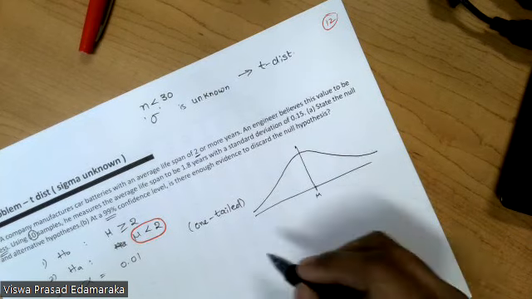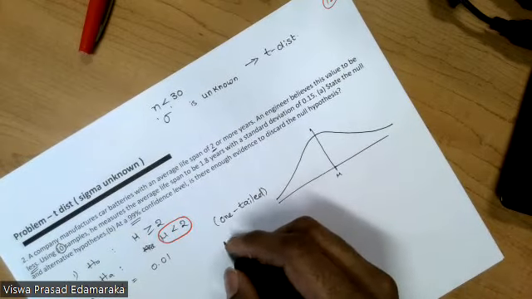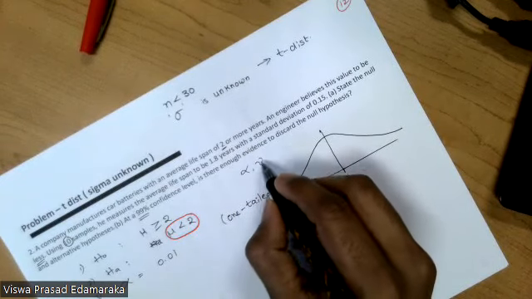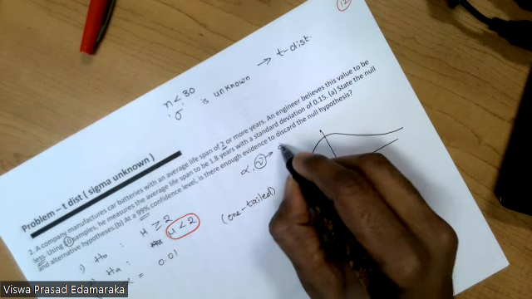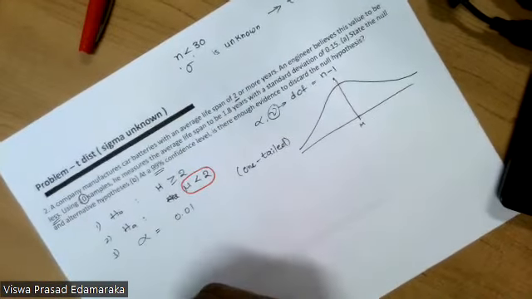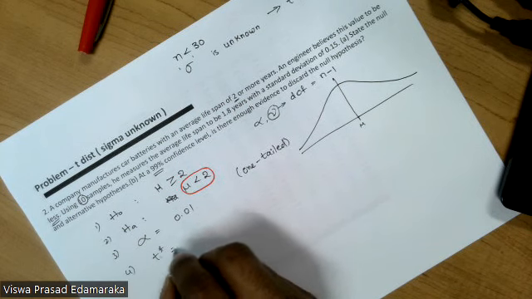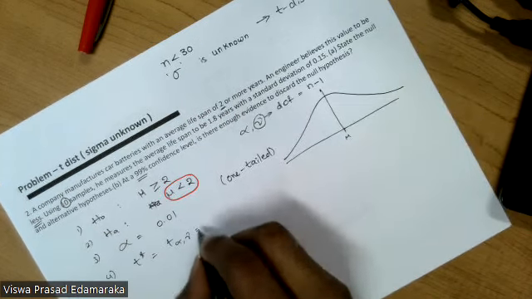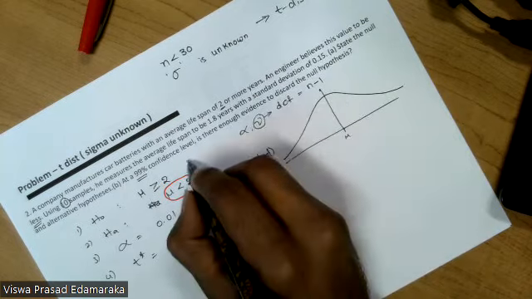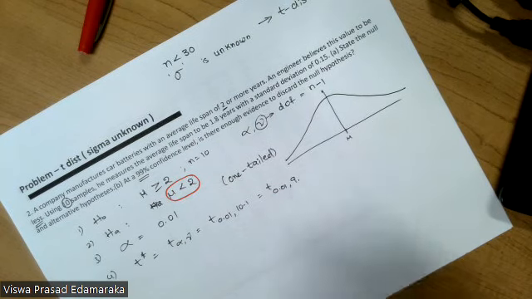In T distribution we need two values to find the T value from the table. One is the alpha value, the level of significance, and the other is nu, the degrees of freedom, which equals n minus 1. And what is the fourth step? T star equals T alpha, nu, that is T 0.01 and n minus 1. What is n? n equals 10. So 10 minus 1 gives 0.01, comma 9.